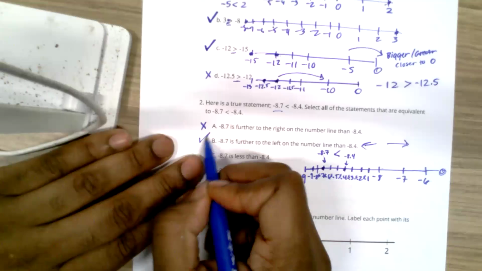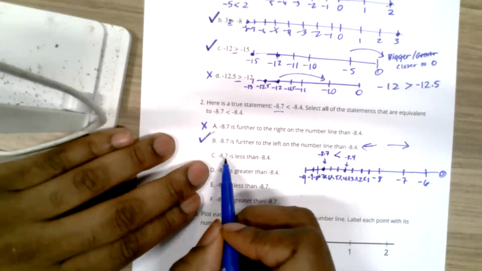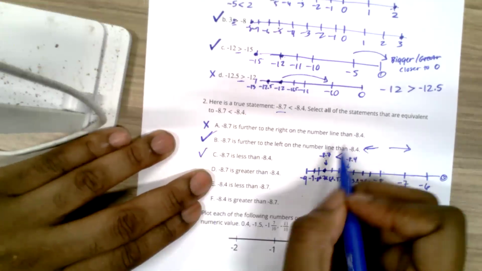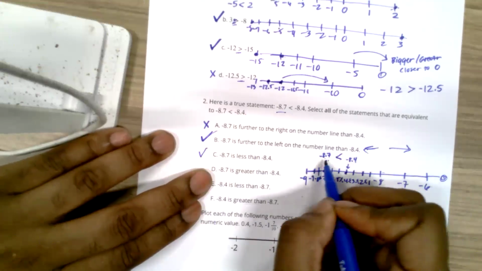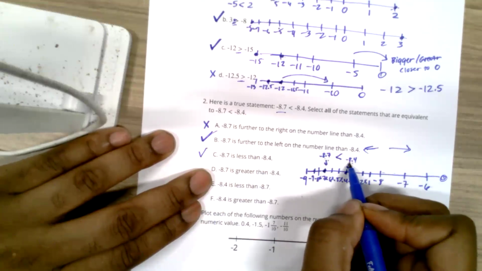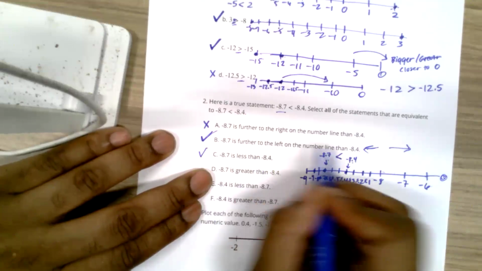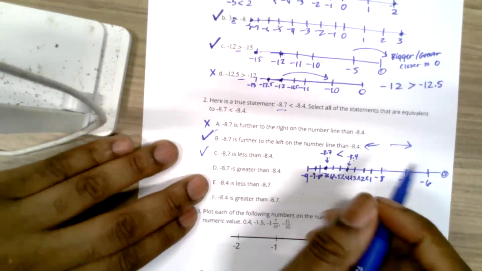Yes. Negative 8.7 is less than negative 8.4, because it's furthest to the left and negative 8.4 is closer to 0. So that makes negative 8.4 bigger than negative 8.7.